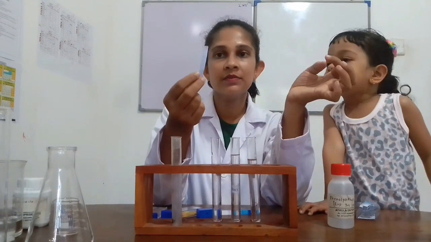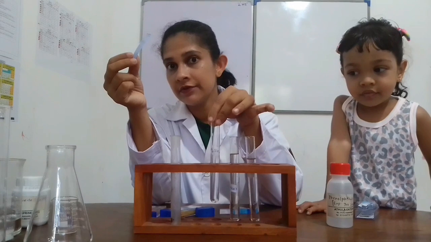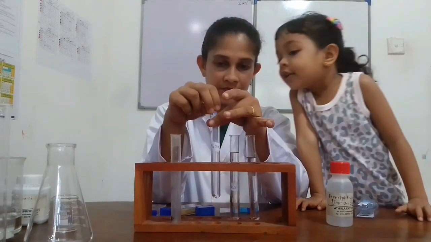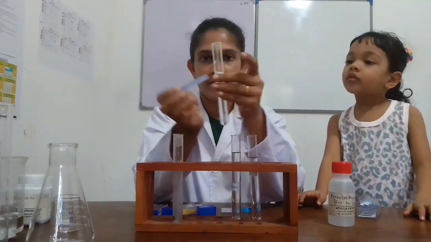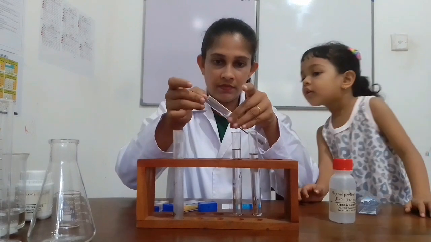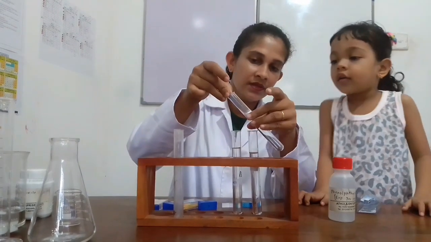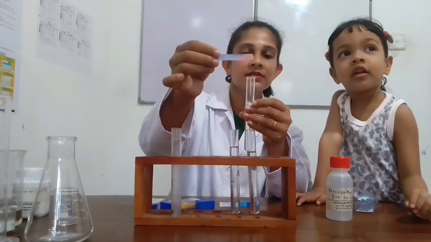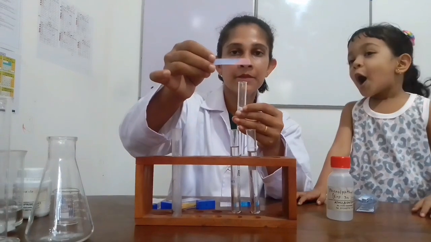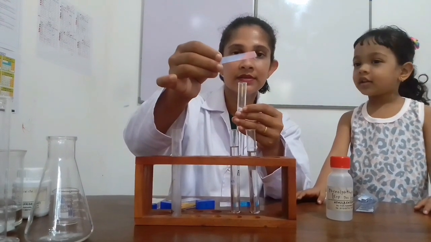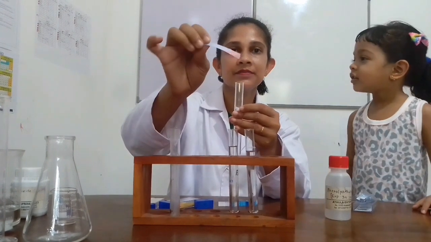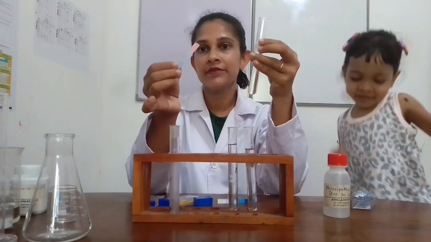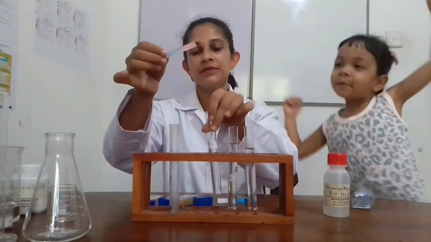Now I am going to check this blue litmus paper with dilute sulfuric acid. Let's observe what happens. Can you see the color change? This is acid, so we have to use it carefully. The blue color of the litmus paper changes into red color with dilute sulfuric acid.